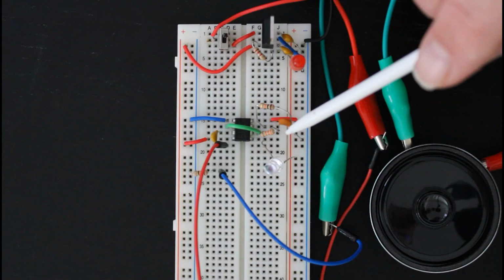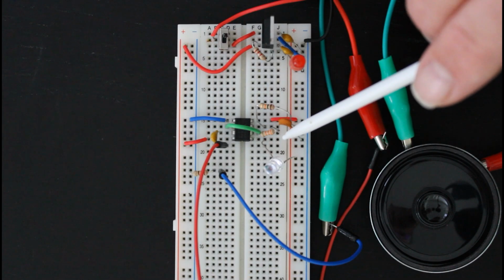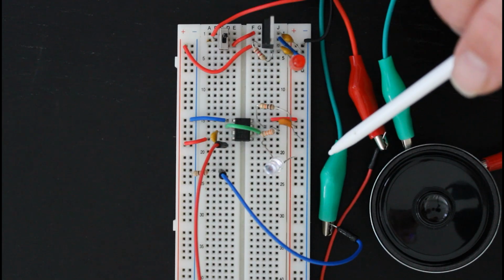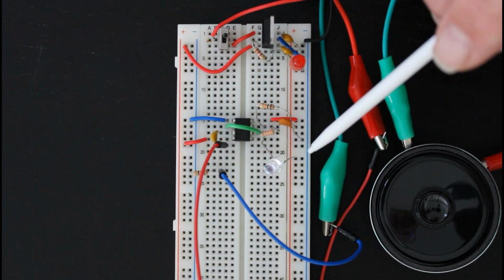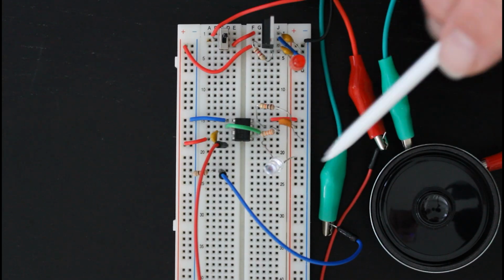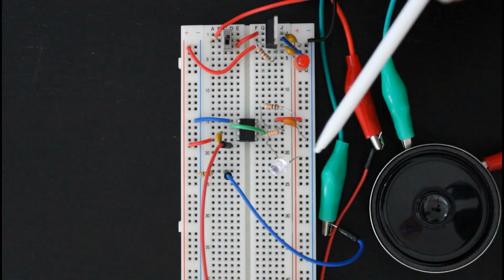Now, one difference between my setup here and the circuit shown in the book is that the book has a 3.3K resistor from pin 5, the control pin, to ground. In my experiments, I found that just limited the response that I was getting from the phototransistor too much, and so I removed it.